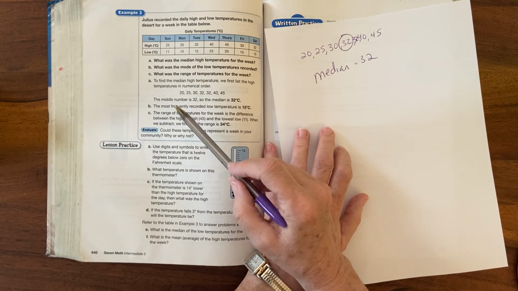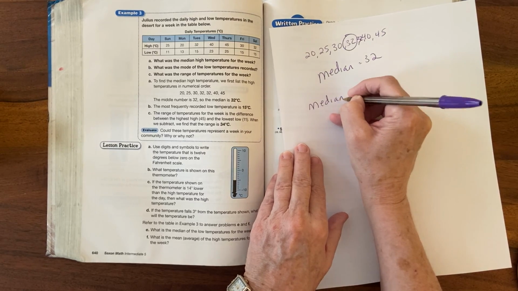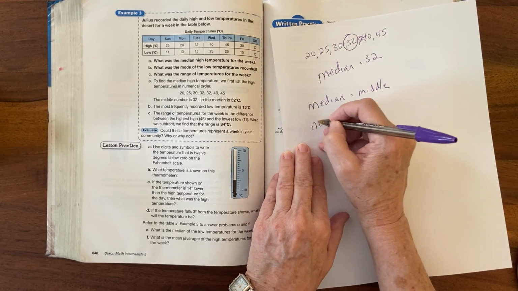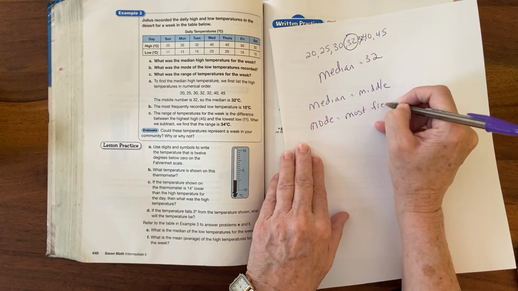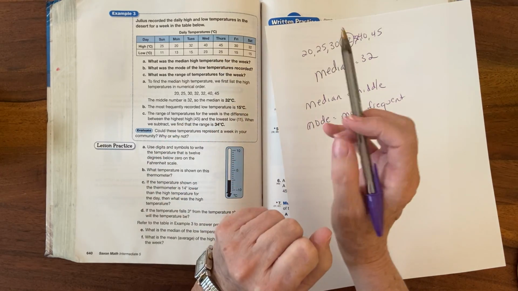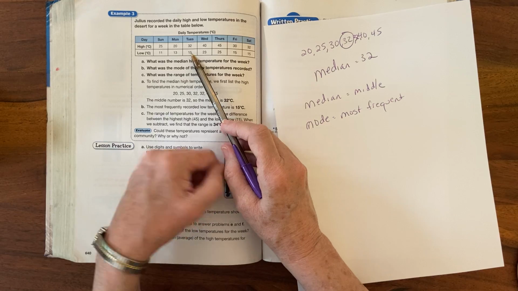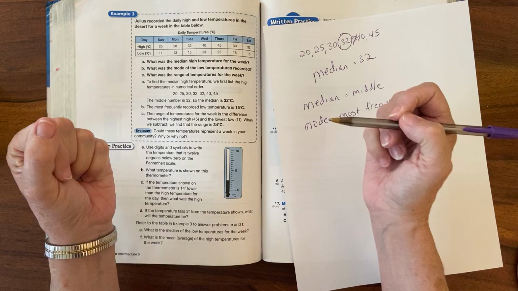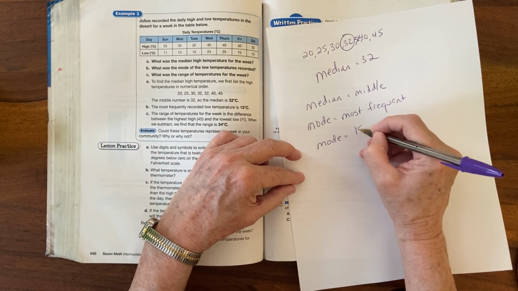So count carefully. The mode. So median, it's like the middle of the road. Mode is most frequent. So does any number of the low temperatures occur more than once? So there's a 15, there's a 15, there's a 15. So 3 15s, right? Does anything else occur more often than 3 times? No. So the mode equals 15.